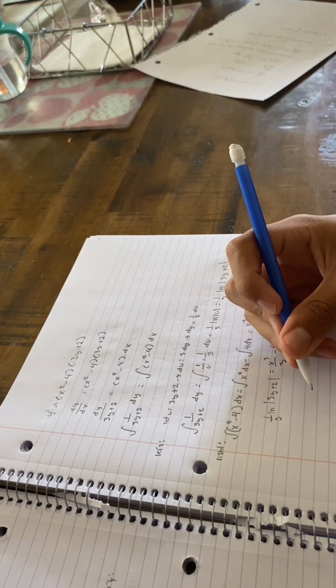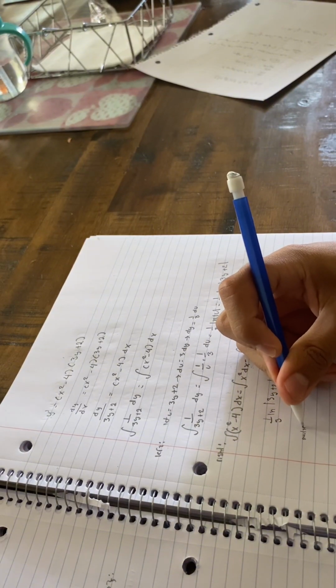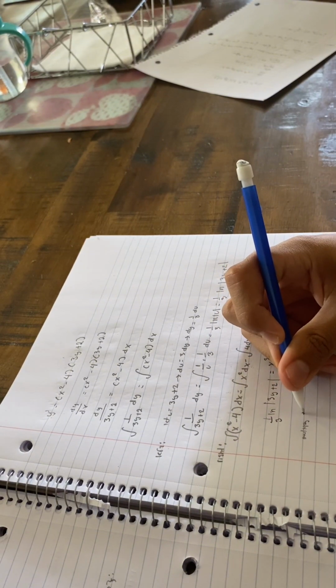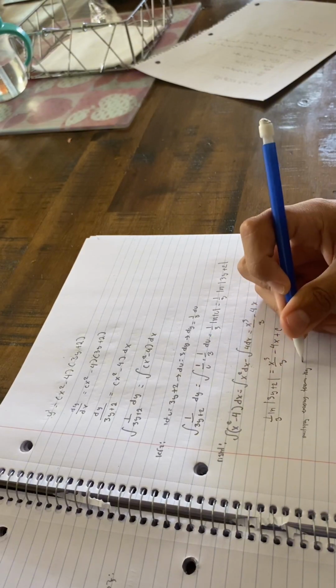And now we multiply both sides by 3. So let's multiply every term by 3.